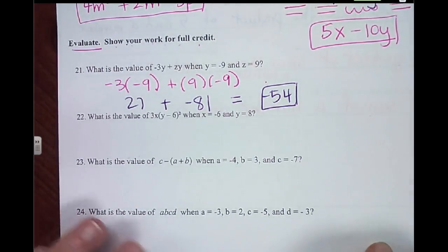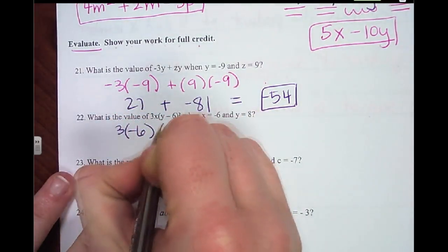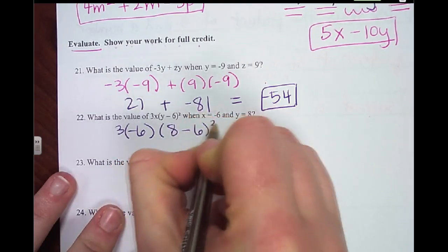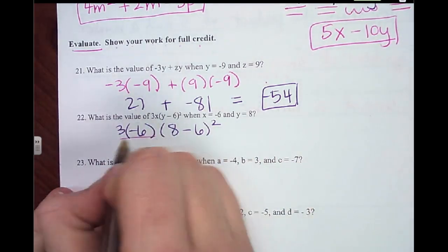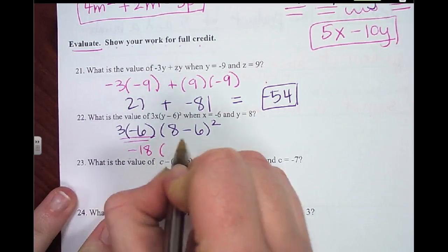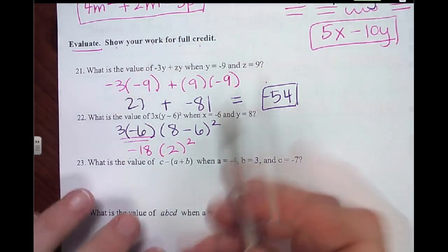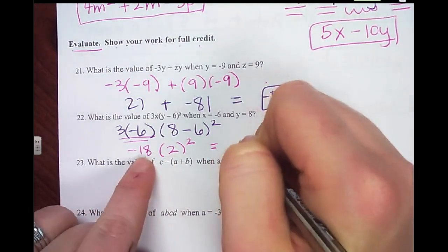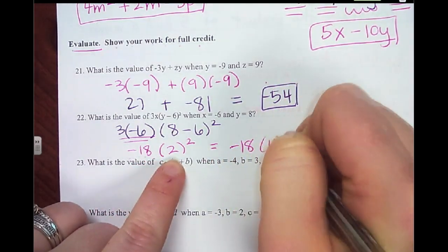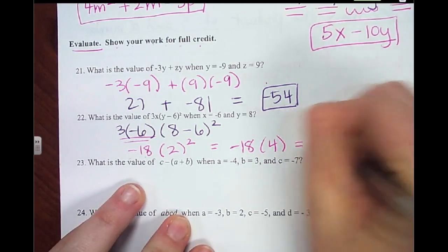Okay, number 22. So plug in what they give us. 3 times x is negative 6, y is 8 minus 6 squared. Okay, so PEMDAS, I'm going to do parentheses first, and I'm going to go ahead and multiply those. So negative 18 times 8 minus 6 is 2 squared. Now there's one like this on the quiz that a lot of you missed because you squared both of these numbers. Okay, the exponent is only on the 2. So I leave the negative 18 alone. 2 squared is 4. And now I'm multiplying negative 18 with 4, and I get negative 72.